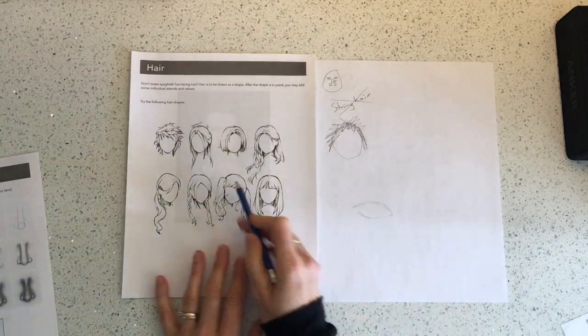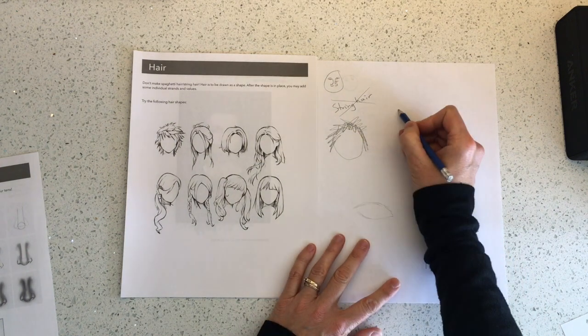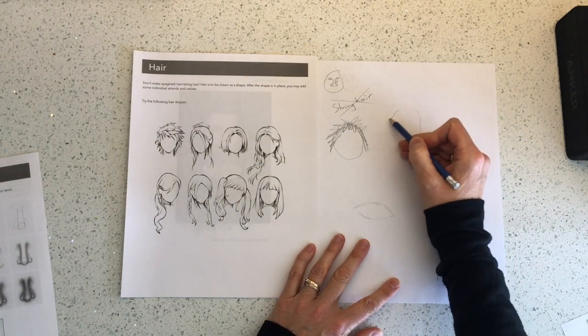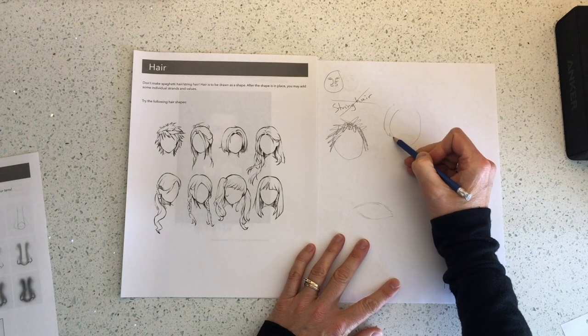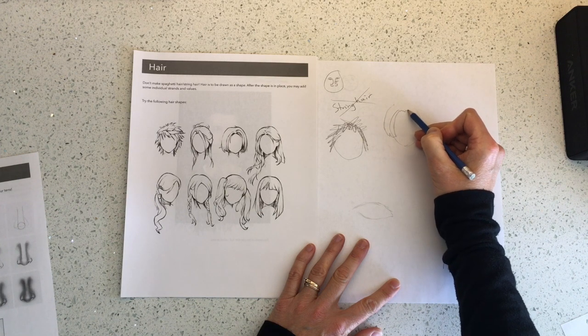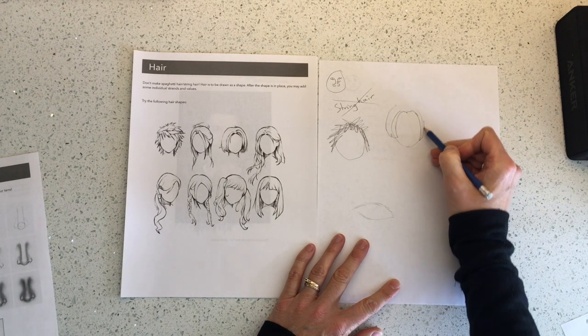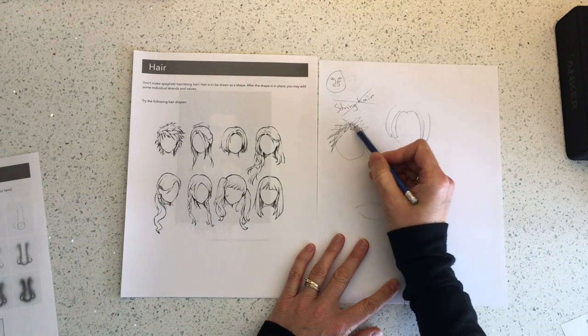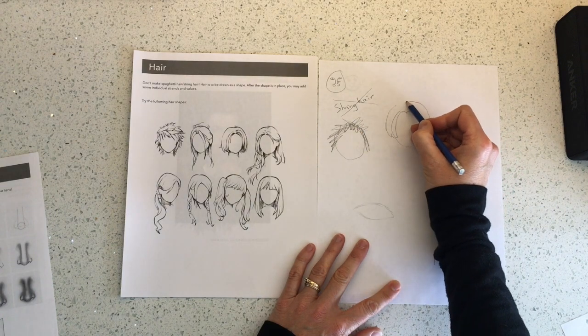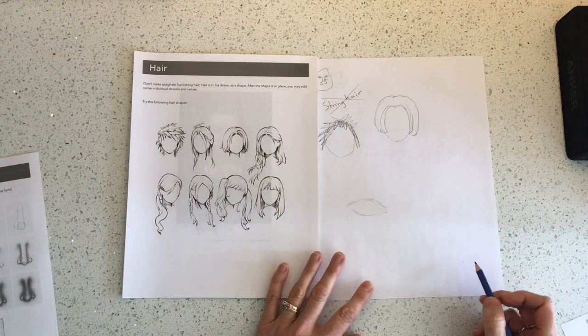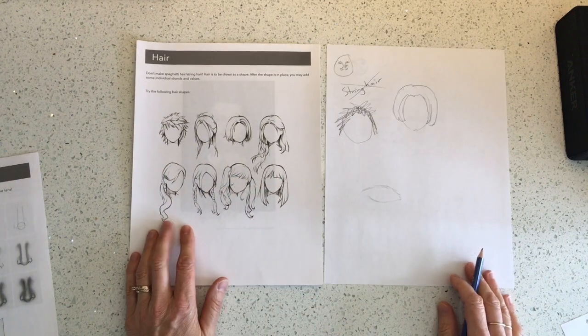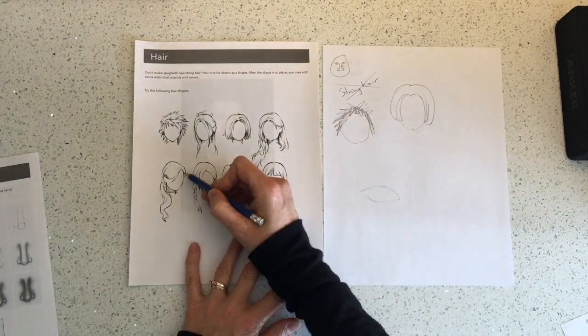And you'll notice on the worksheet that hair is actually a shape. So when we have a portrait, what you want to do is find the shape of the hair. See how this is a shape. It's not a whole bunch of strings. Okay, so everybody's hair has a shape. So have a look in the mirror, see if you can find the shape of your hair. Even this is a shape, right?